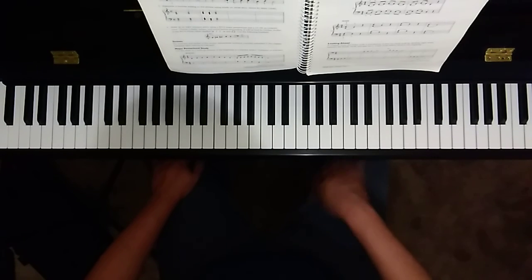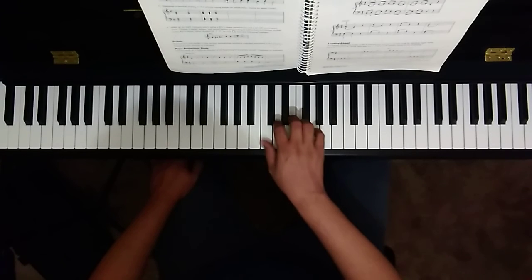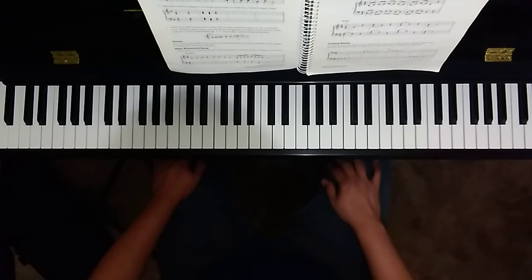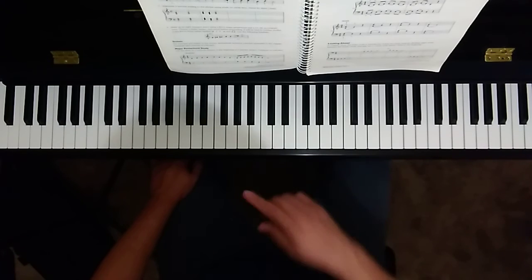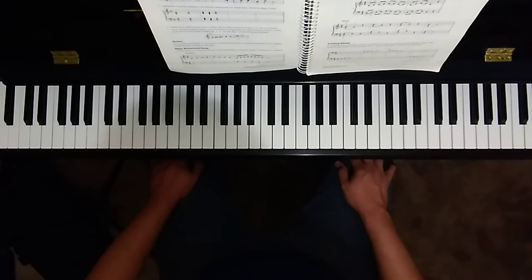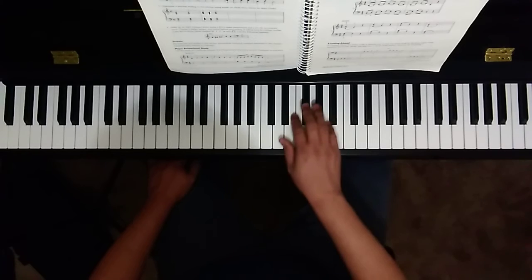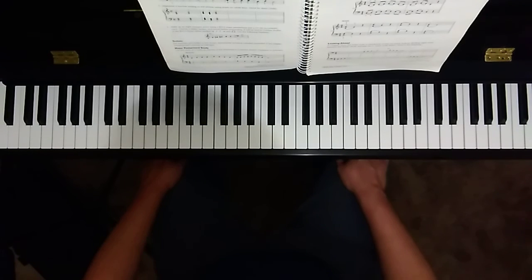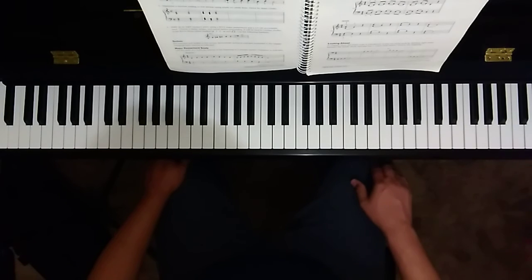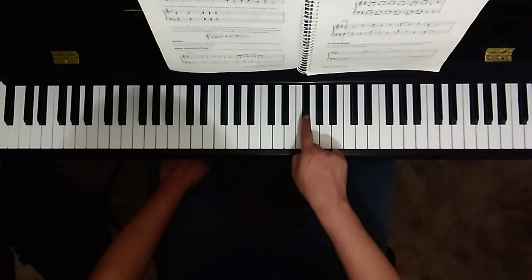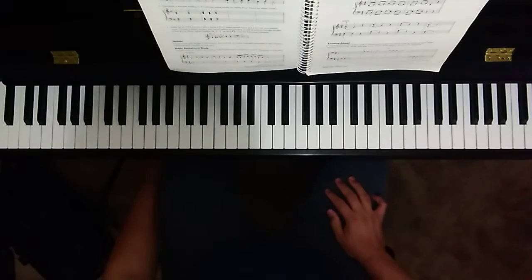Transposition means to take a melody, such as that C major scale, and to put it in a new key. We have not talked about keys yet, or maybe we have. A key is a different little set of accidentals which are placed at the beginning of the piece before the time signature to indicate whether some of the notes will have sharps or flats.